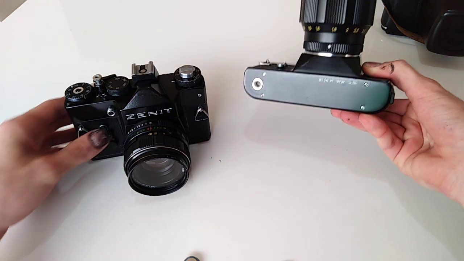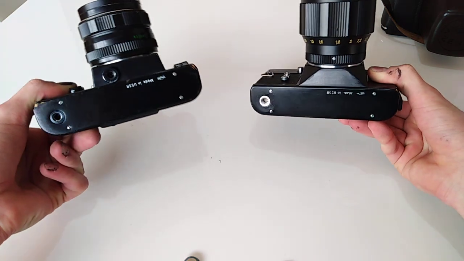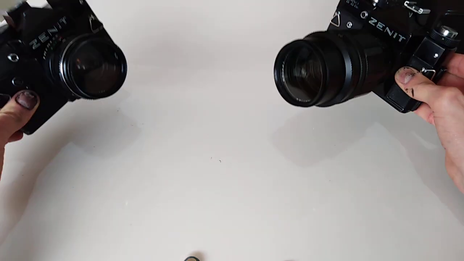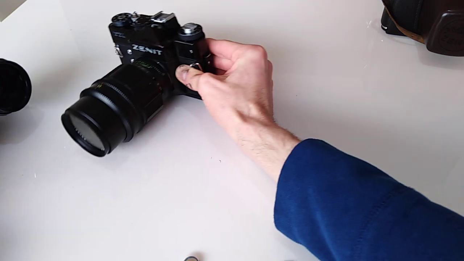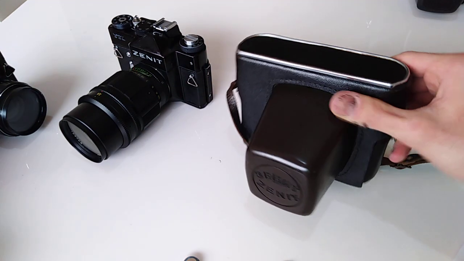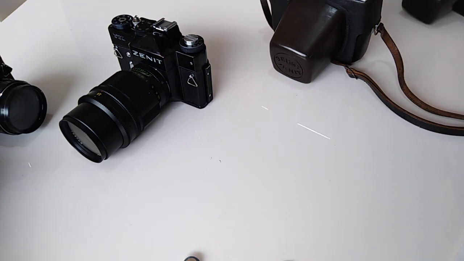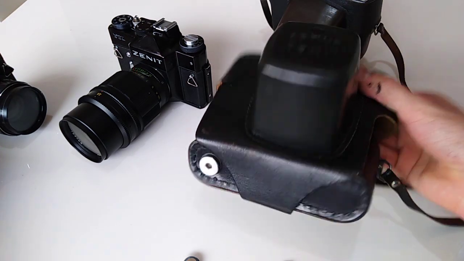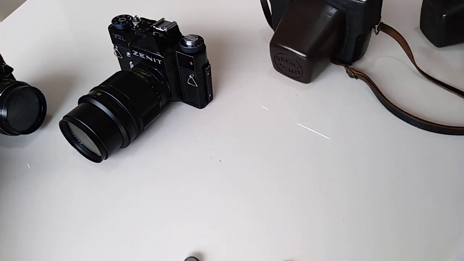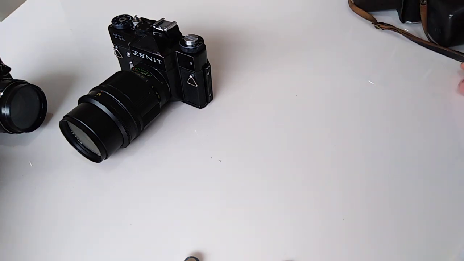They have the screws for mounting the case in the same place. The cases are really similar. I have them here. This is the Zenit 12 case, and this is the Zenit TTL case. Really, really similar again. So it depends on what you want.